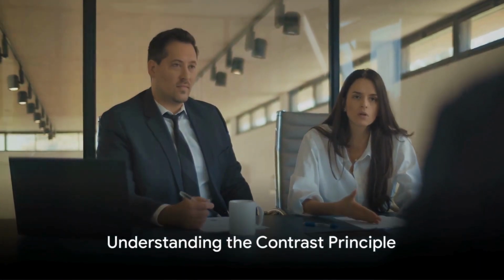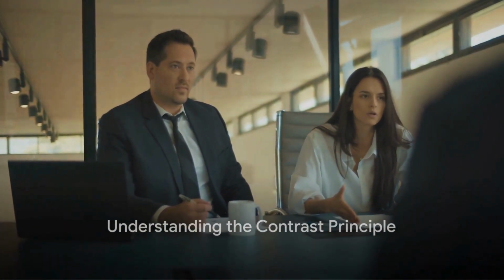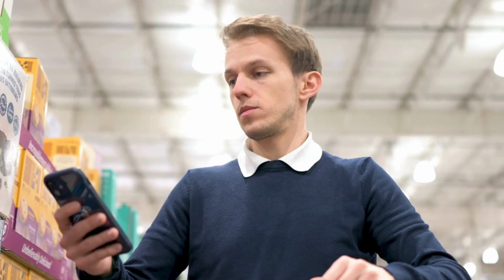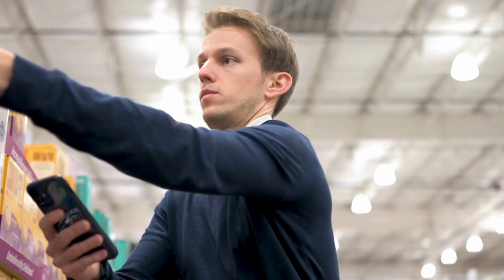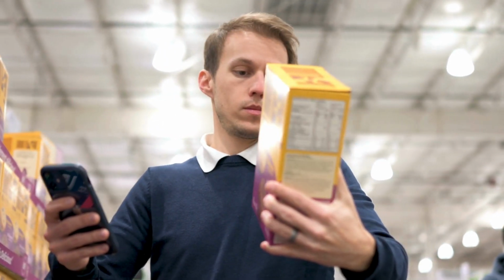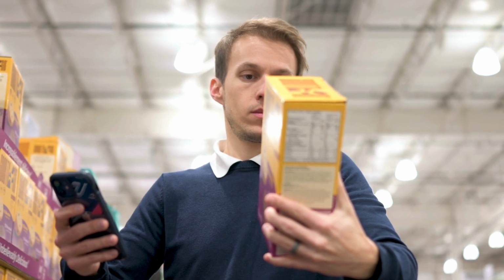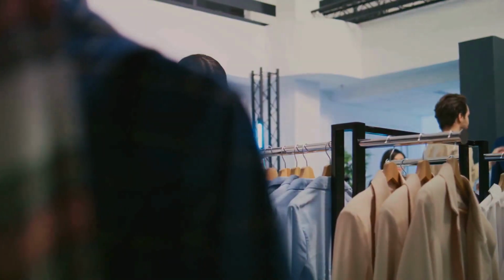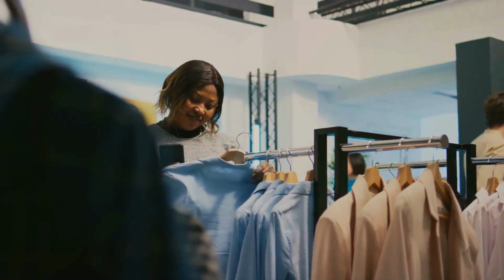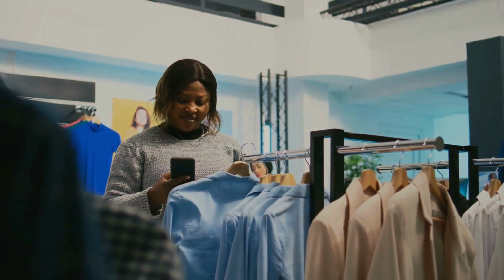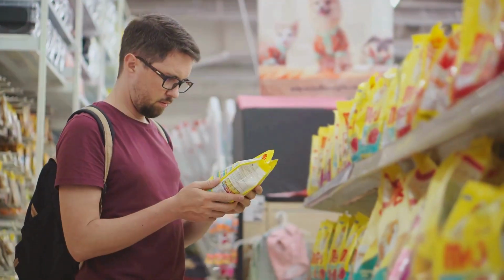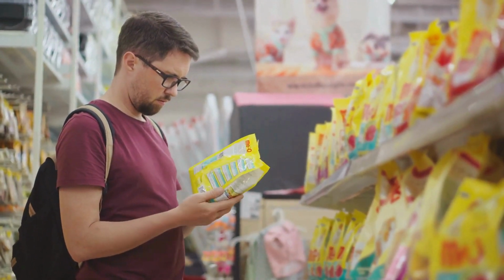What is the contrast principle? The contrast principle refers to the cognitive bias where our perception of something is influenced by comparisons with other similar things. In different contexts, the same item or choice can be perceived in dramatically different ways. How does the contrast principle influence consumer decisions? It affects decisions by altering the consumer's perception of value, quality, or desirability based on prior comparisons. For example, a moderately priced product can seem more attractive when viewed immediately after a more expensive option.